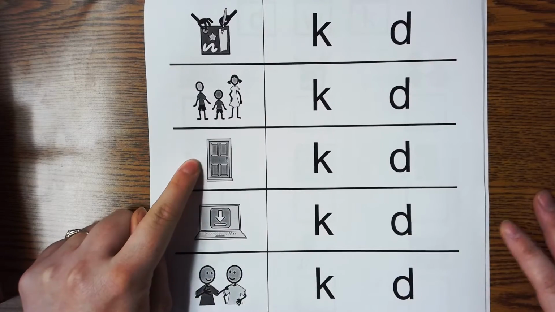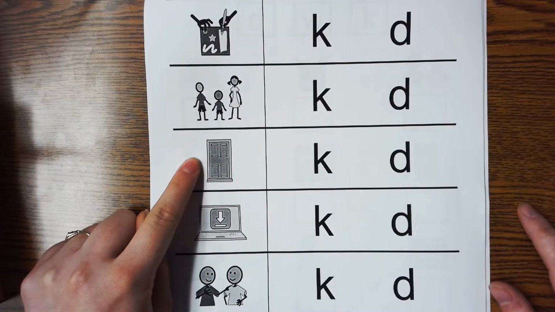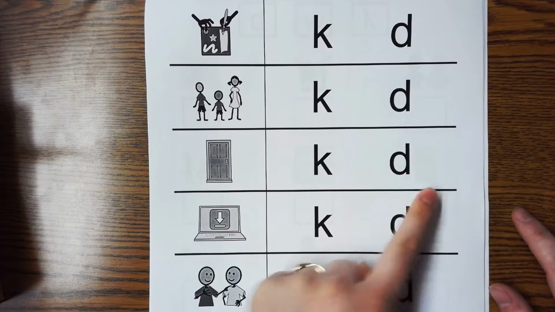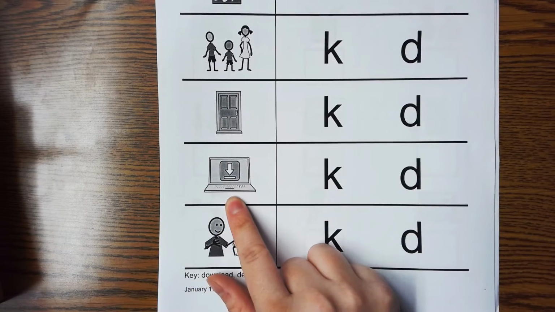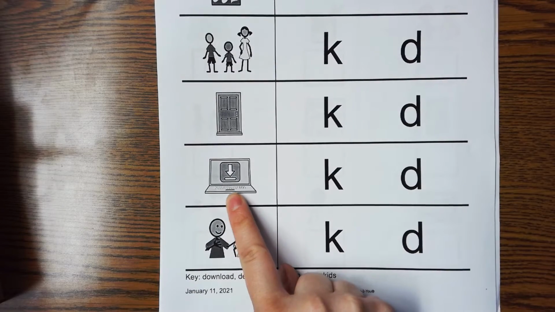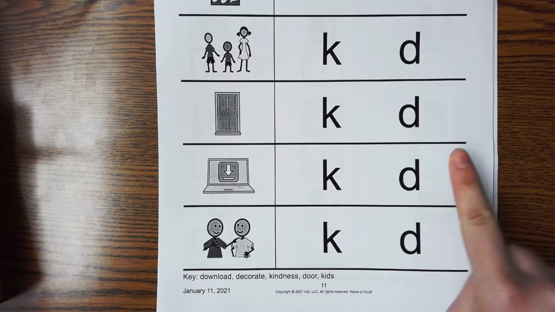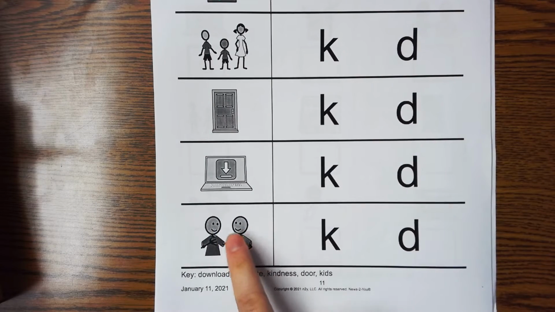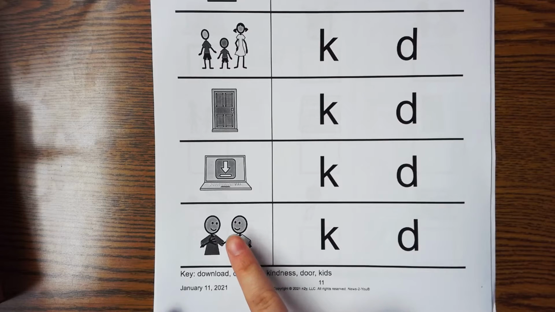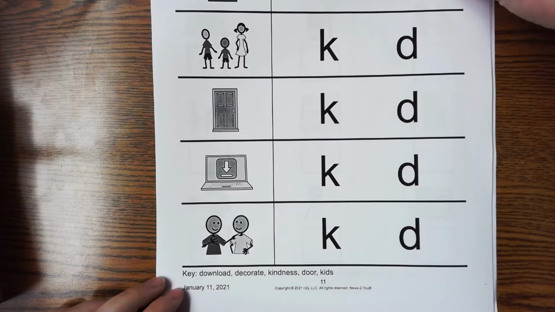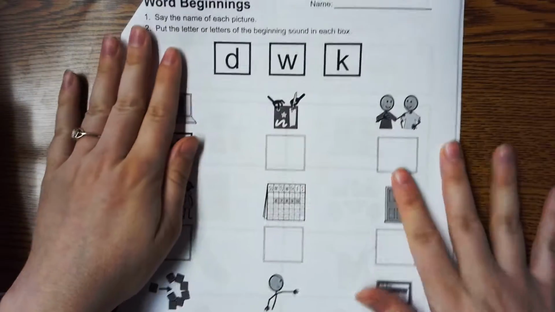Next one is door. D, d, door. So sound it out and then circle what it starts with. Next, this image is download. D, d, download. Does that start with k or d? And then the last one is kindness. Kindness. So circle if it starts with k or d. And then after you do all those, I'm going to go to page 12.